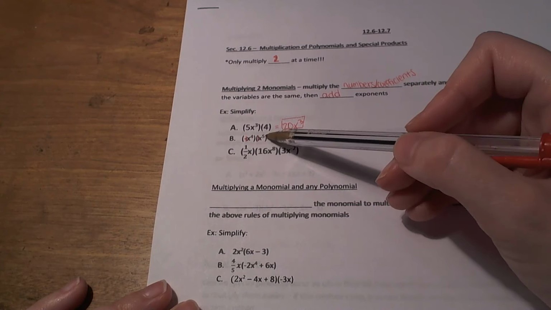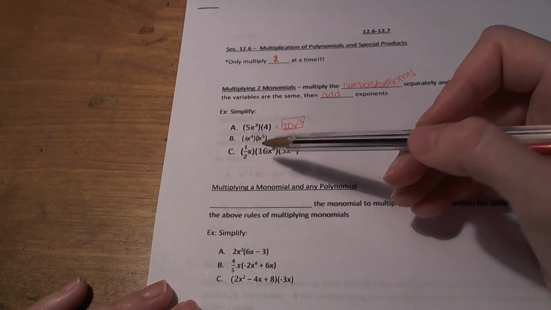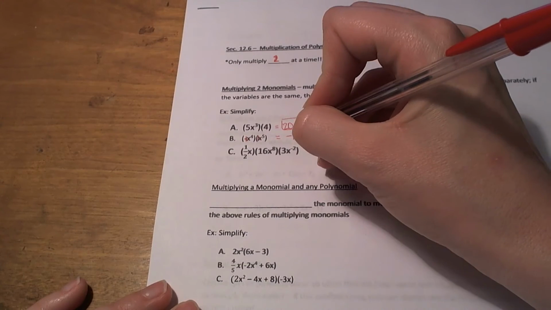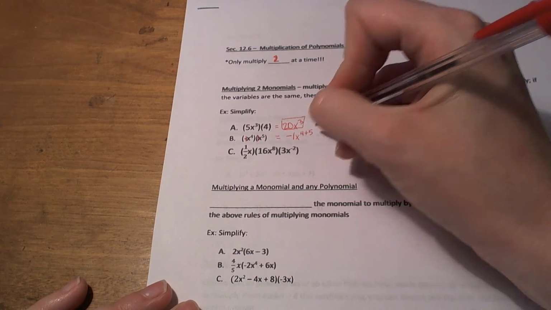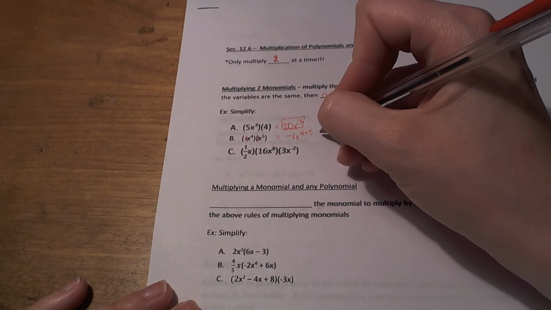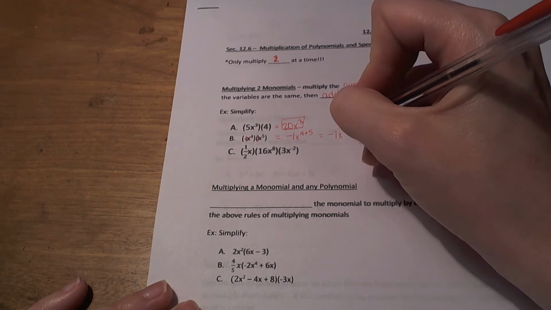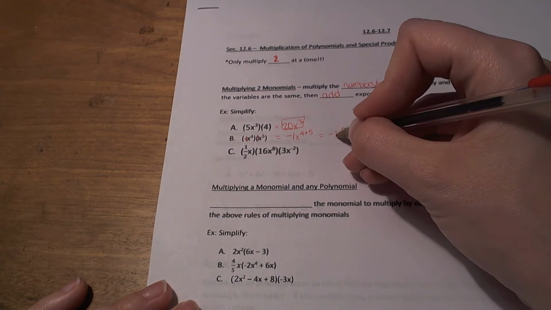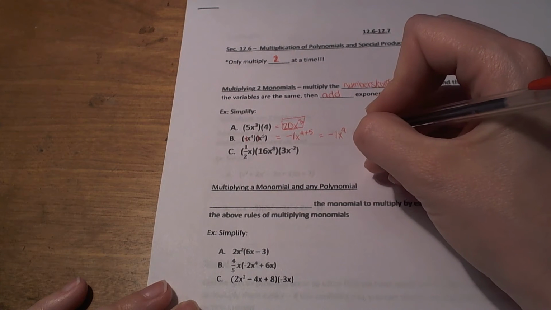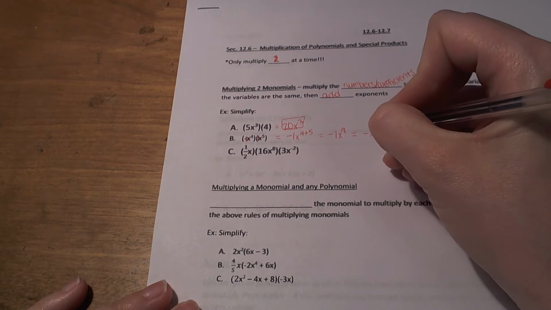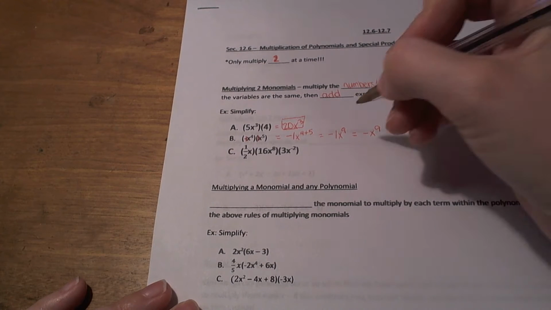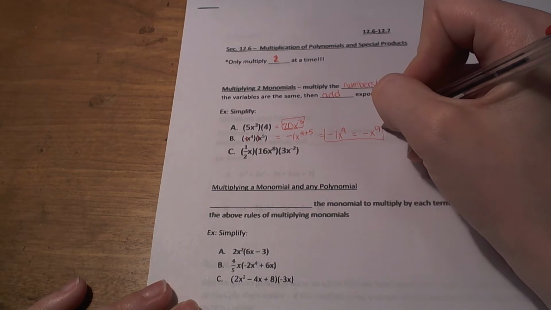And then x to the fourth times x to the fifth, we have the same base, so we add those exponents of 4 plus 5. And so this gives us -1 x to the ninth, or you can drop the coefficient of 1 as long as you keep the negative and just say -x to the ninth. Either of those are acceptable.